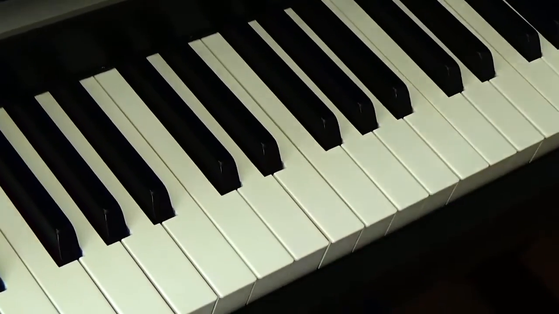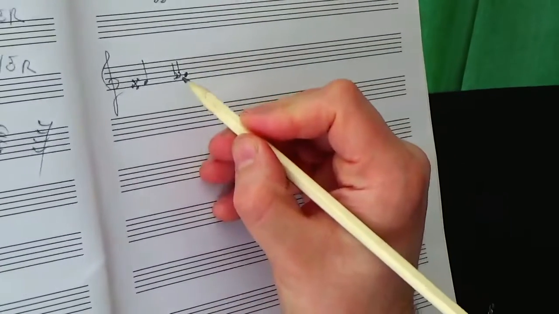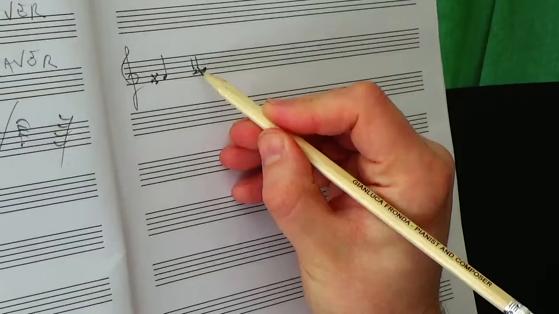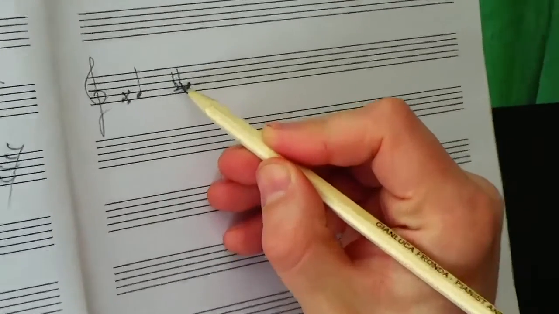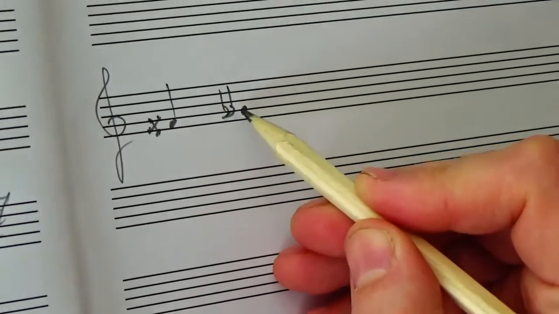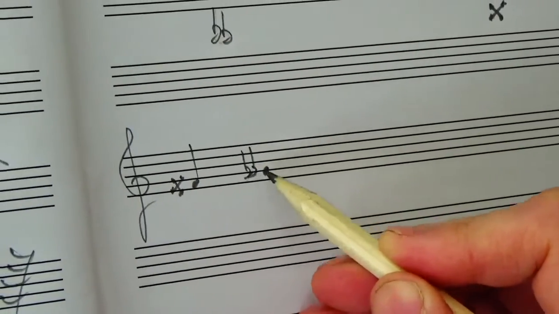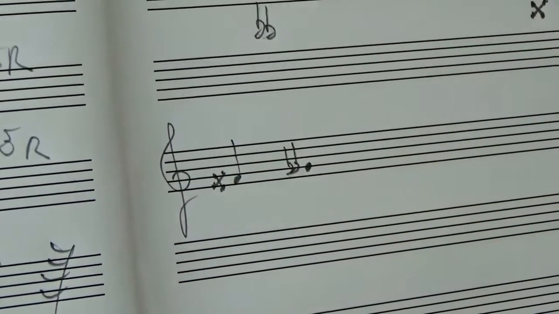You have to simply be careful, if you are going to write some exercise because your teacher is asking you to, that you write the two flats on the same identical line. You have to be careful that they are both on the same identical line of the note. This is the double flat that is referring now to the G.